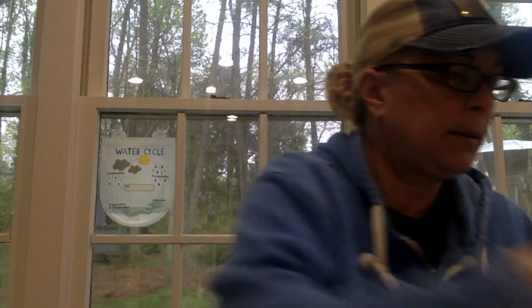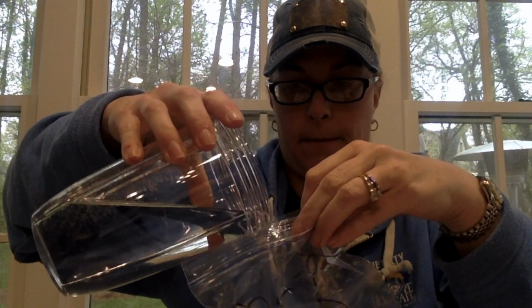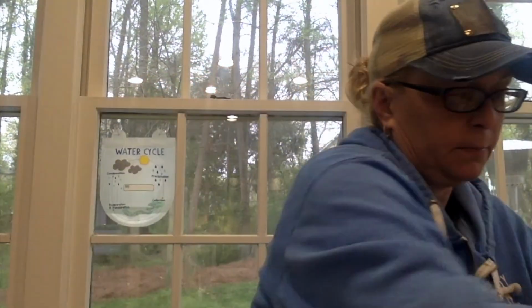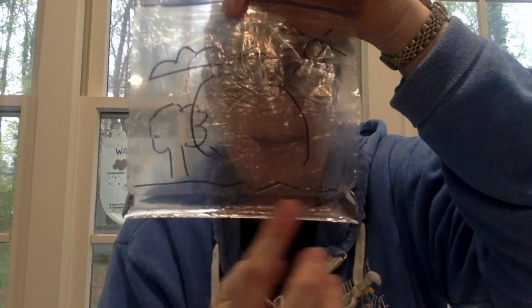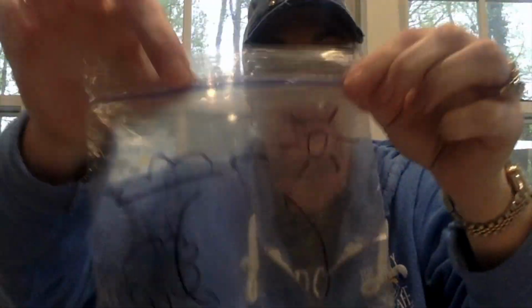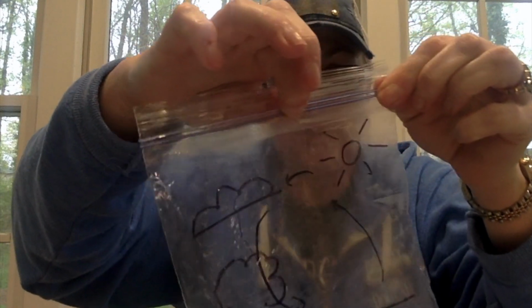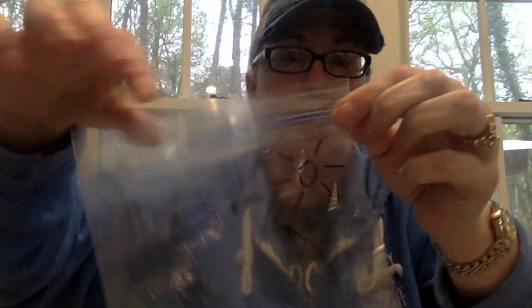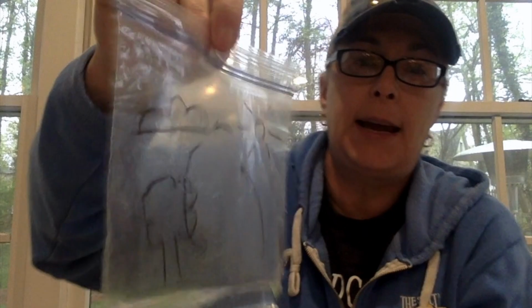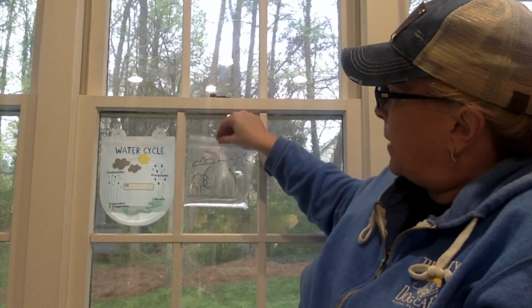And what you can do with this is you open your little baggie, you put in a little bit of water. If you want to get fancy, you could put some rocks in there, just a little bit, and that's all the water you need. It's definitely not much. You want to make sure that you seal the baggie. Doesn't matter if you get the air out of it or not. You're going to take a piece of tape and you're going to tape it up.